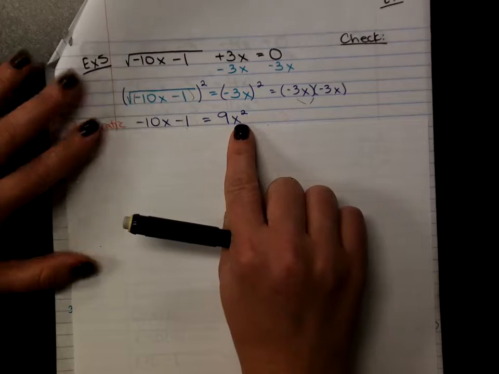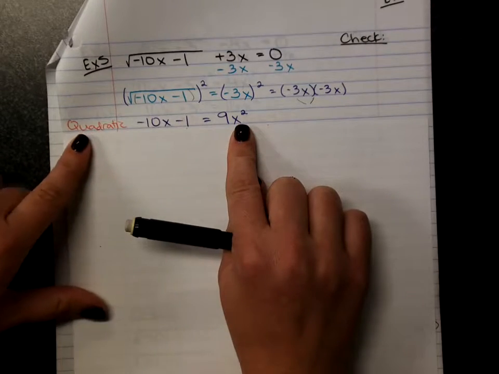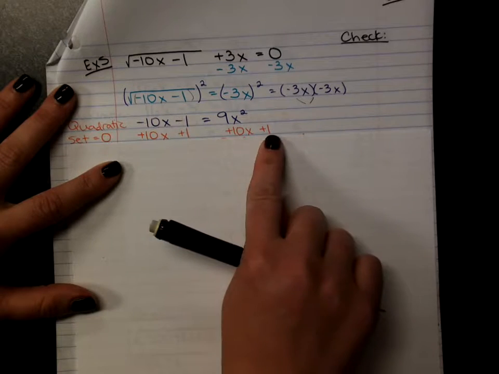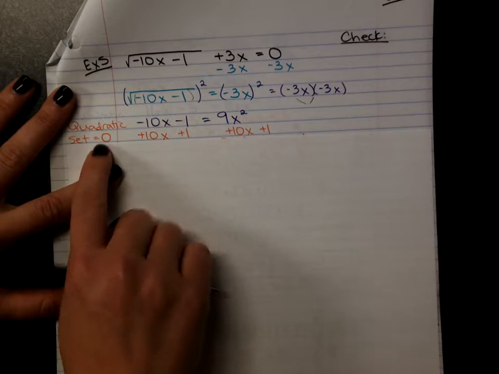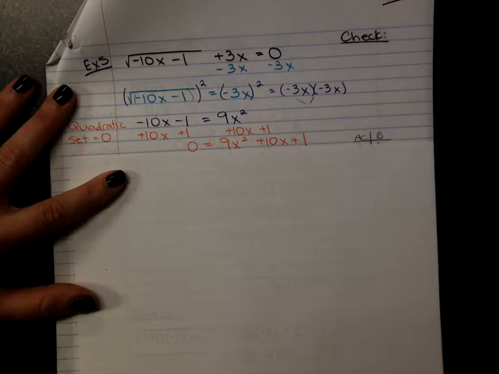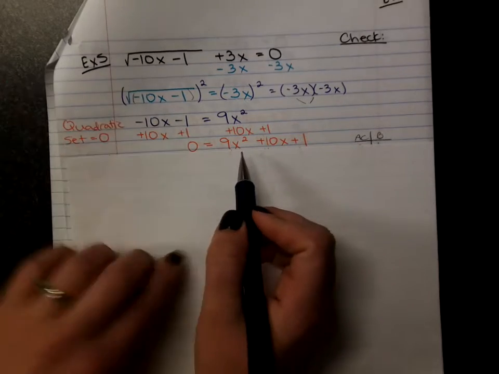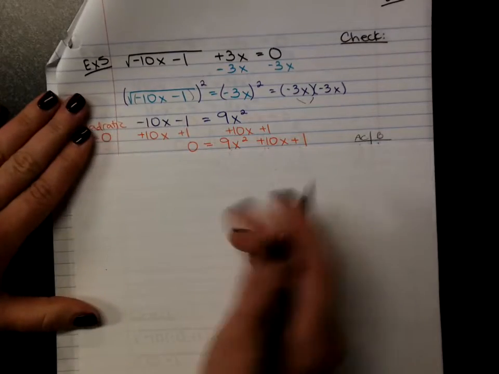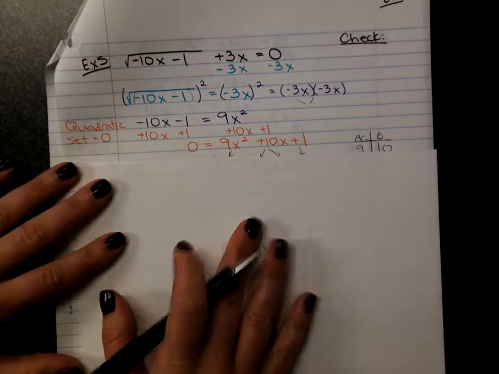From there, we have x squared and x, so we have a quadratic situation. That means we need to move everything to one side and set the equation equal to 0. That should give you 0 equals 9x squared plus 10x plus 1, which means we need to factor.